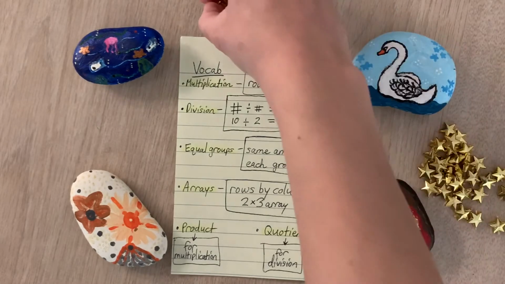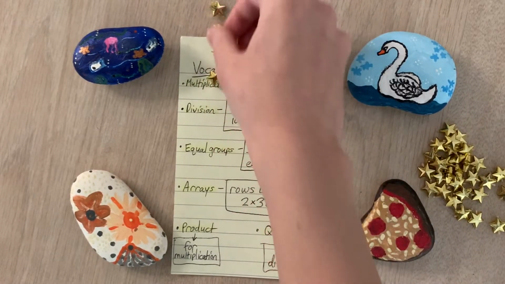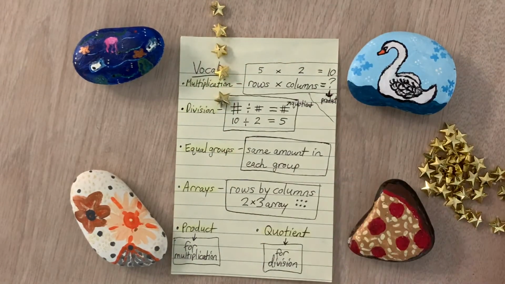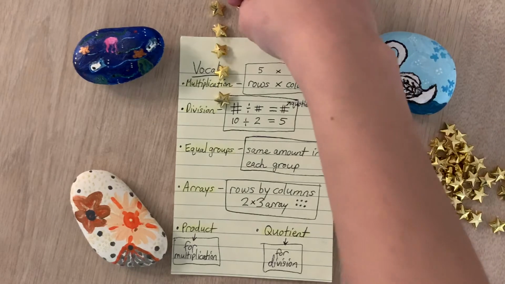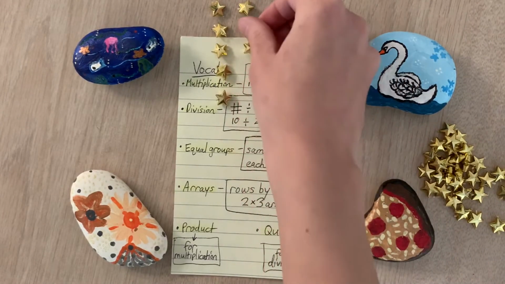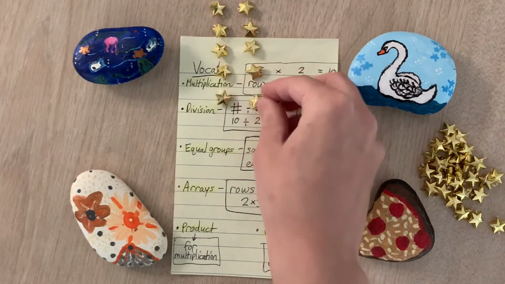So say I have 5 stars, so 1, 2, 3, 4, and 5. And I put my second column down, so 1, 2, 3, 4, and 5.